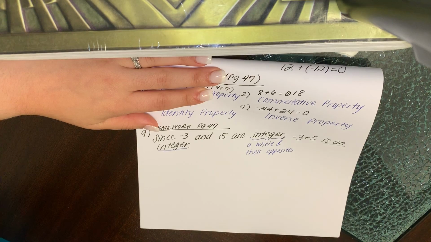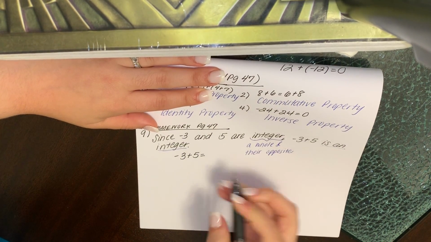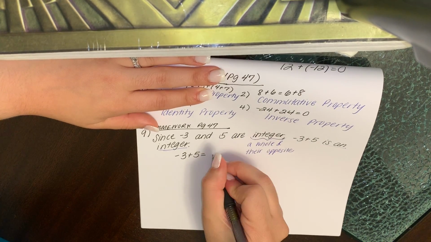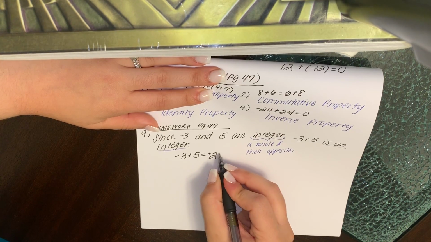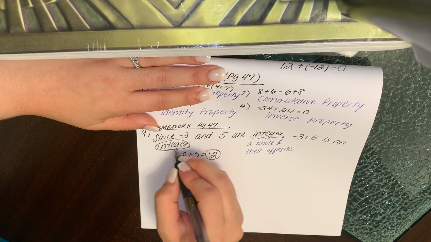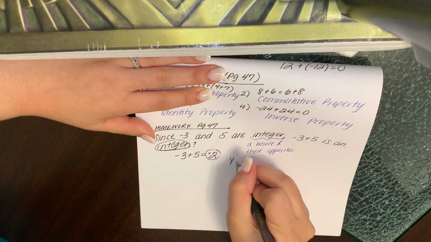Let's see. Well, let's actually do -3 plus 5. There are different signs, so we know we're going to subtract. 5 minus 3 is 2. And since 5 is positive, it's a positive 2. Now let me ask you, is this an integer? Is positive 2 an integer? Yes, it is.